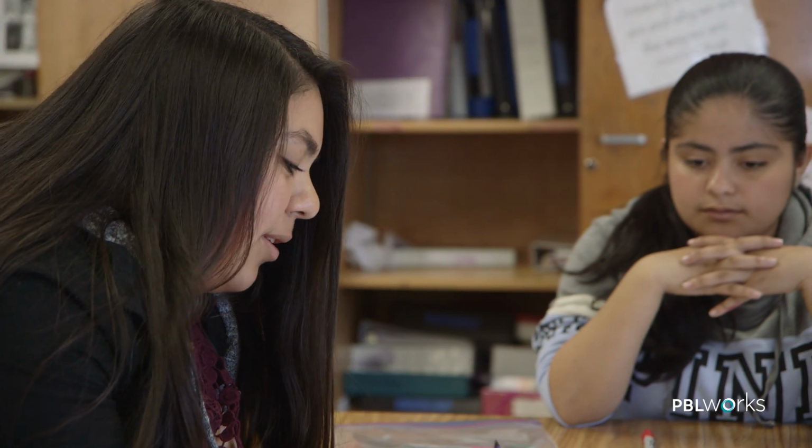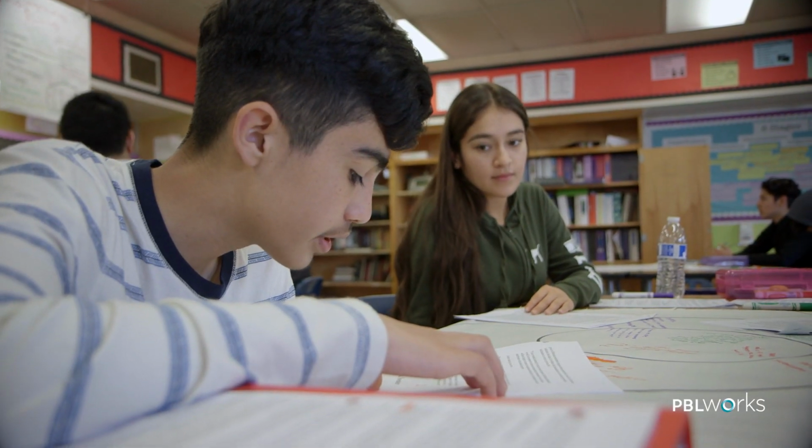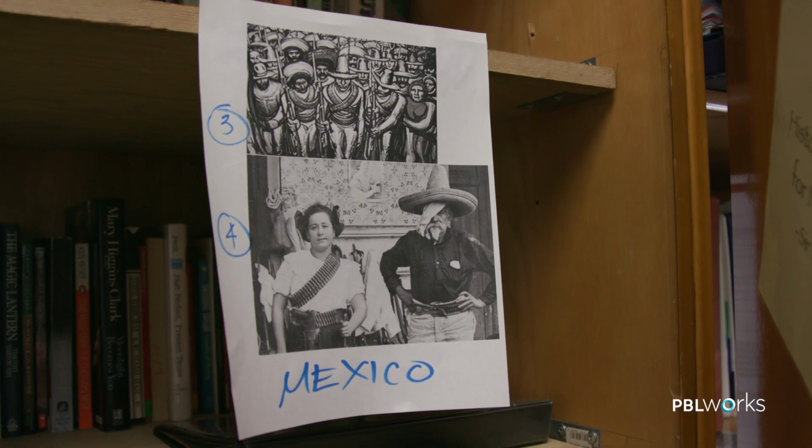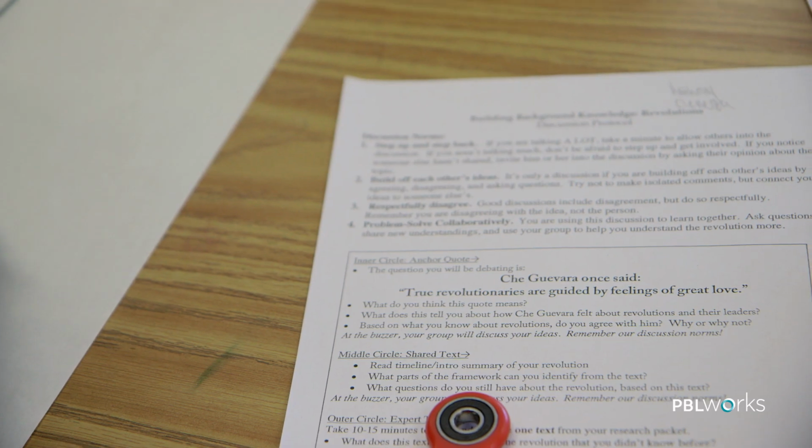So they look into some secondary sources that summarize the whole revolution, and then they start to get more in depth into some primary sources, so witness accounts and speeches by the revolutionary leaders, and that's before they know if they're defending or prosecuting the revolution. So it's getting the whole picture of what happened before I assign them a side.